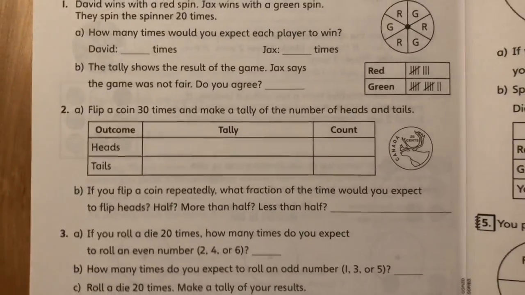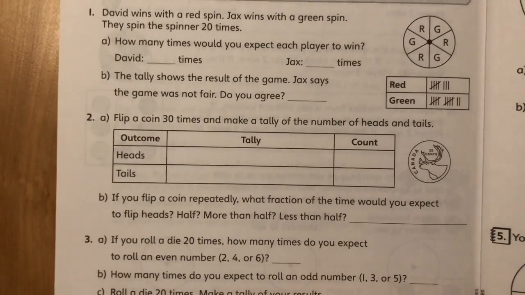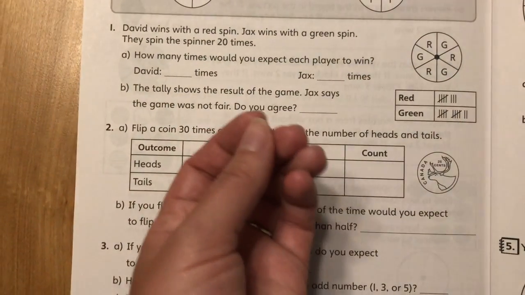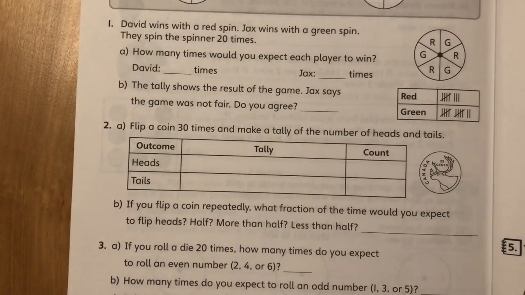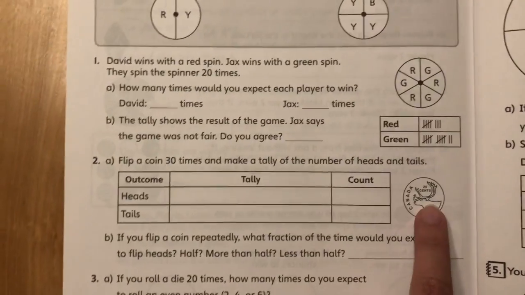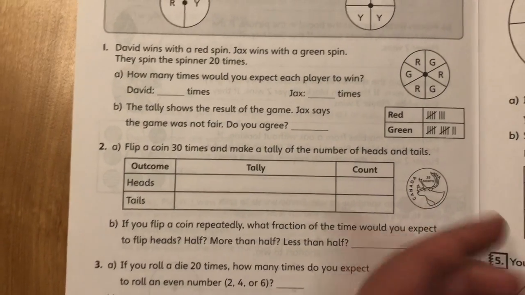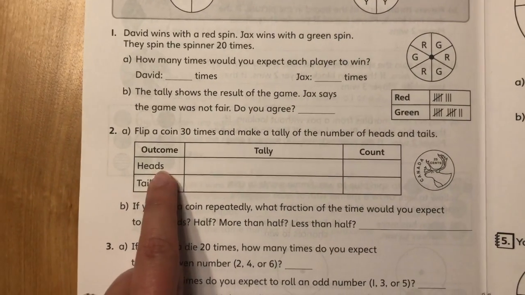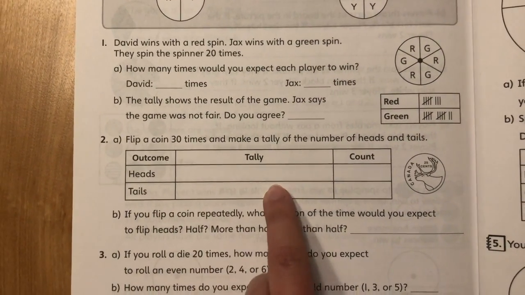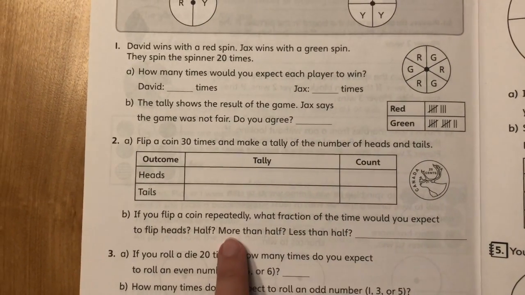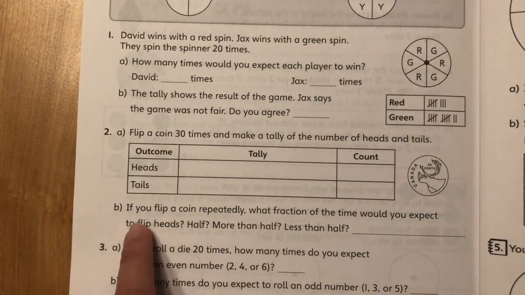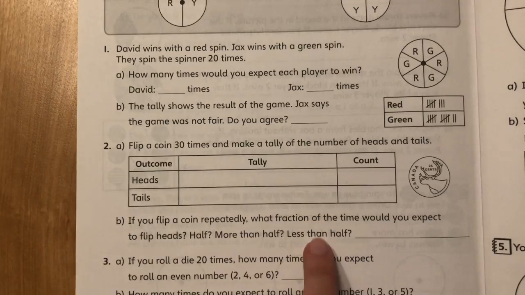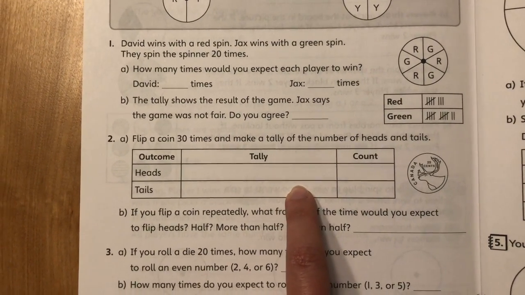All right, number 2, you're going to need a coin. It can be a quarter, it doesn't have to be. You're going to flip it 30 times. Flipping it is where you give a quick little toss in the air, grab it, and then put it down and see what is face up. Is it the animal picture or the schooner picture, or is it the queen's head? You're going to make a tally chart of how many times you get heads and how many times you get tails. So do the tally as you flip, and then count it up at the end. Then what fraction of the time would you expect it to flip heads? Half, more than half, less than half? What would you expect? And then you can see, did that happen?